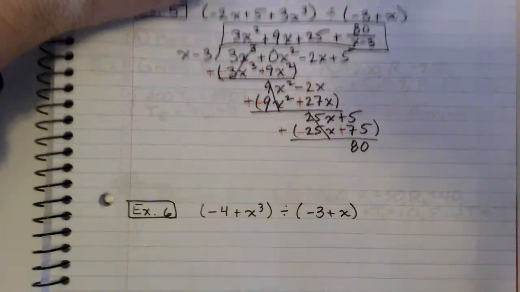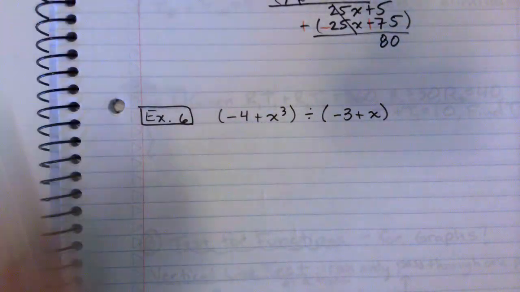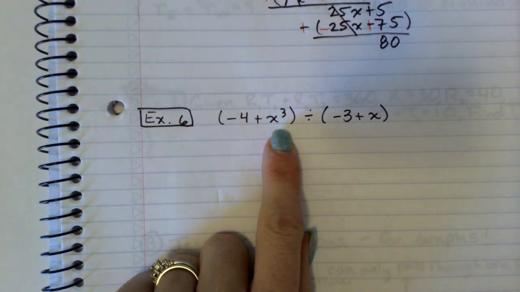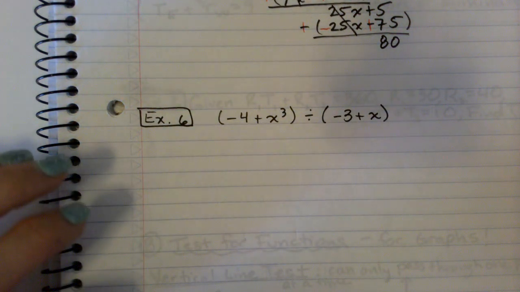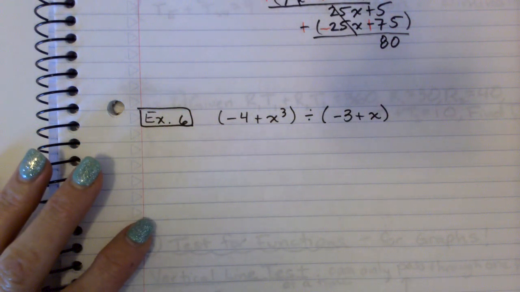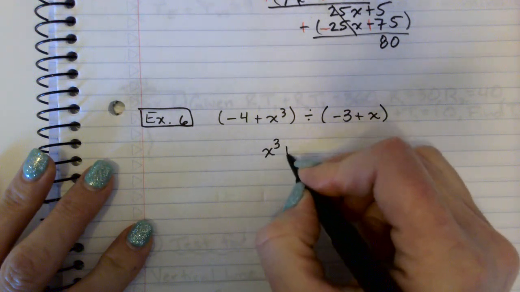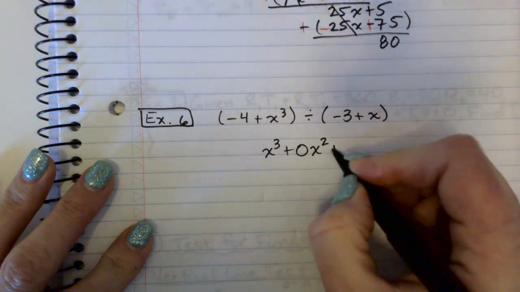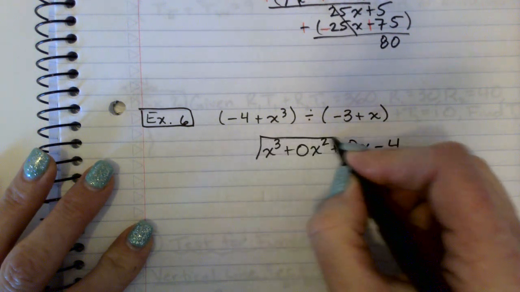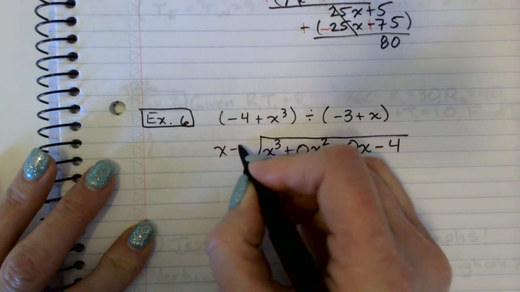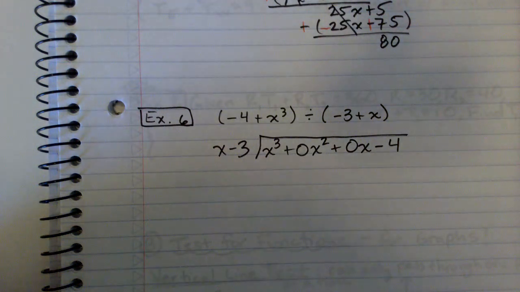Last one. Okay. See if you can set this one up on your own. You start with the x cubed. There's no x squared term and no x term, so be sure to put placeholders with zeros there. Okay, if you didn't know how to set it up, this is what you do. And then you do it the same way you did before. So push pause and try it yourself.